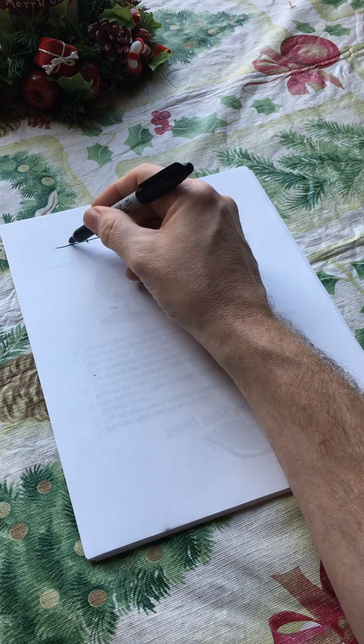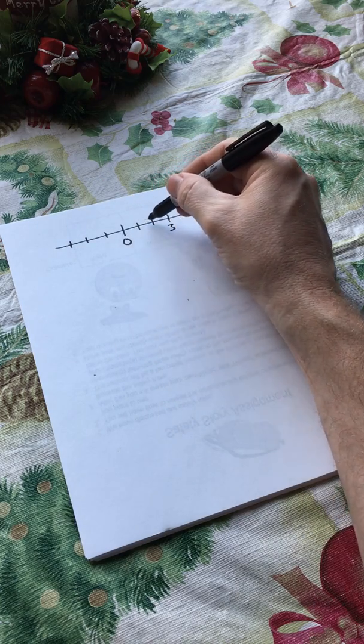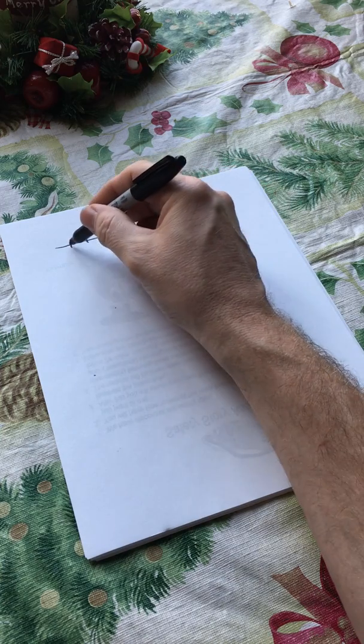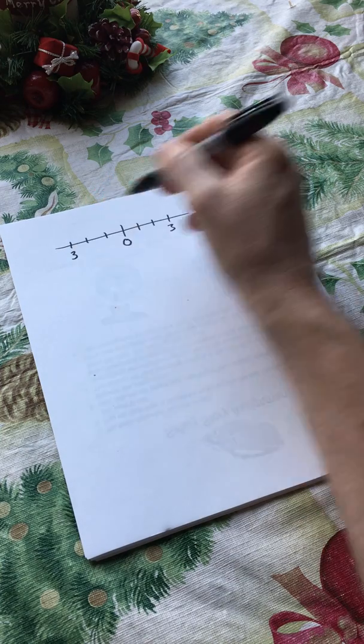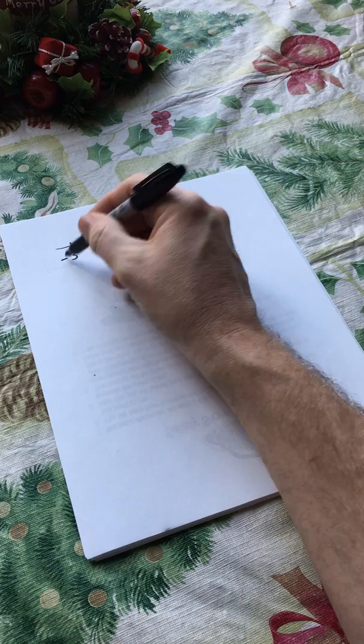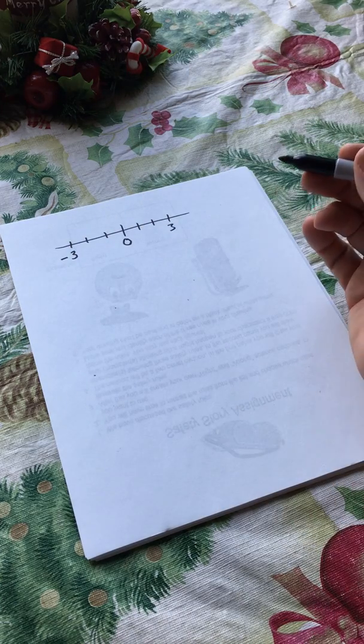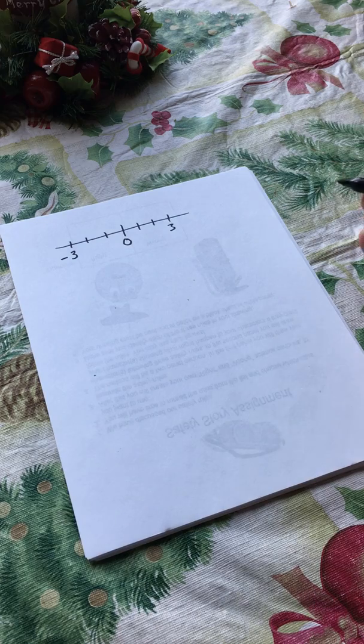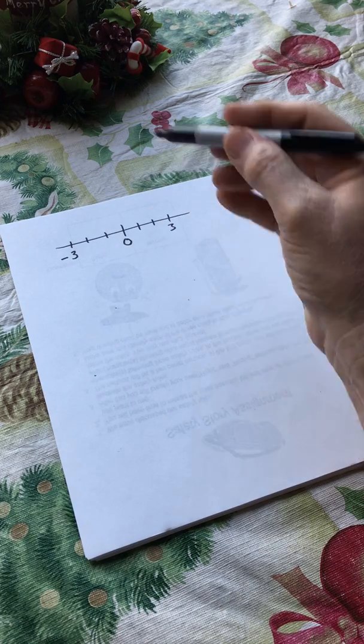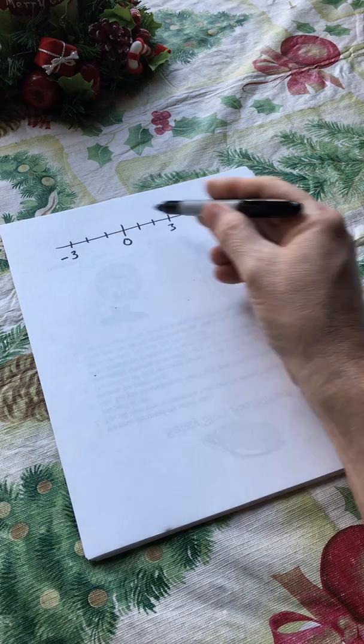So we're going to go and find the same distance. This was 1, 2, 3 over. Here's 1, 2, 3 over. And it's got the same number. It just has a negative sign. So that's how that works. It's the same number, the same distance from 0. It's just the sign is different.